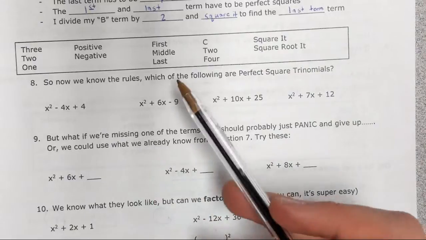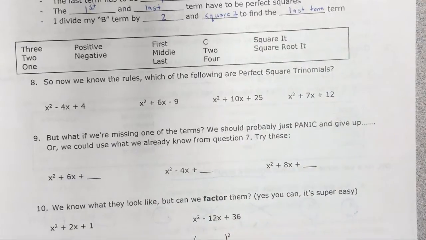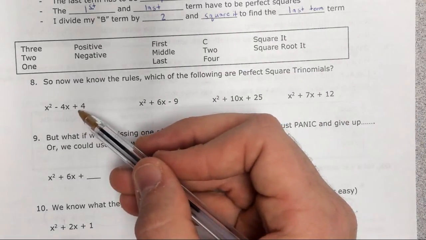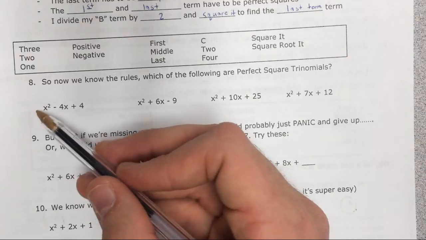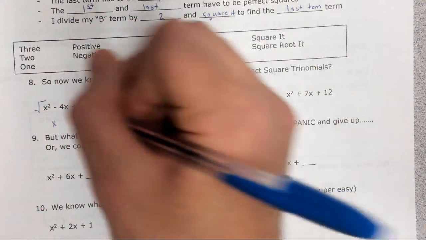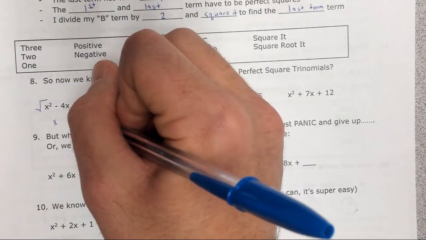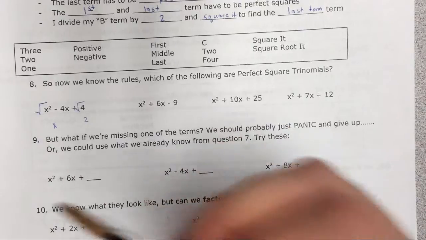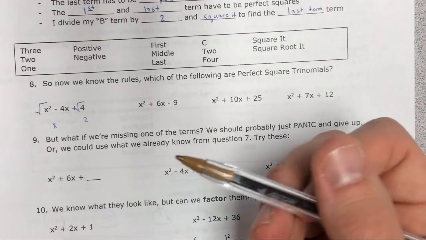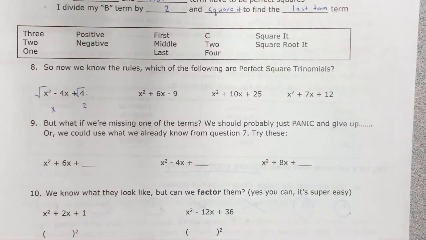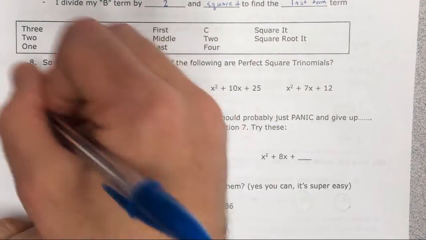Number 8. So we know the rules. Which of the following are perfect square trinomials? Alright, so look at this first one. Are there 3 terms? Yes. Last term positive? Yes. What's the square root of x squared? X. What's the square root of 4? 2. Alright, well if I take my middle term, 4 divided by 2 is 2. What is 2 squared? 2 times 2. It's 4. So this is a perfect square trinomial.